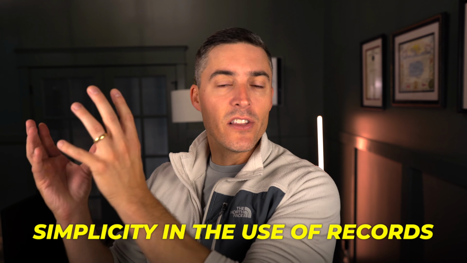Just because you want it done some certain way doesn't mean that's the best way to go about it. So you want experts to help you and collaborate and build that scope of work so you get what you really want, which is simplicity in the use of records.